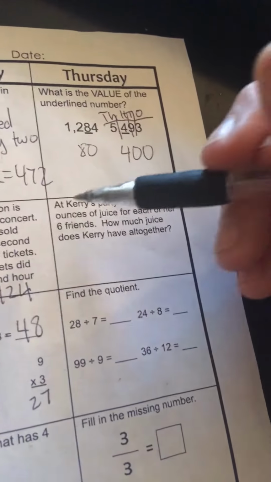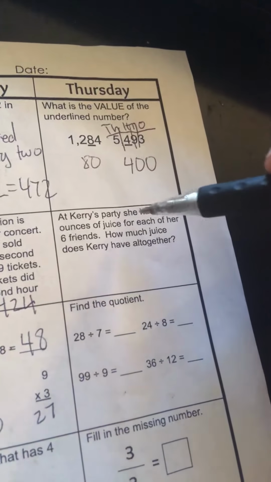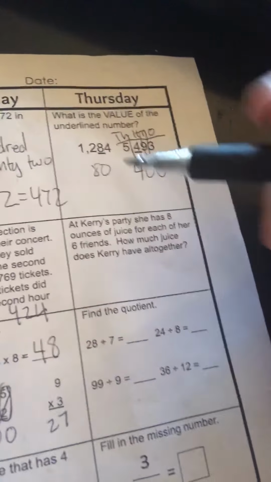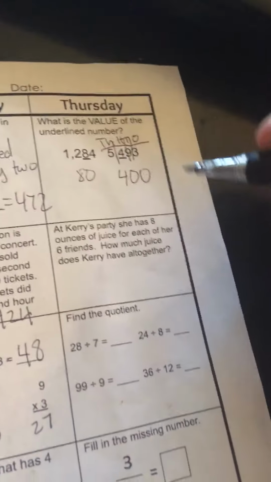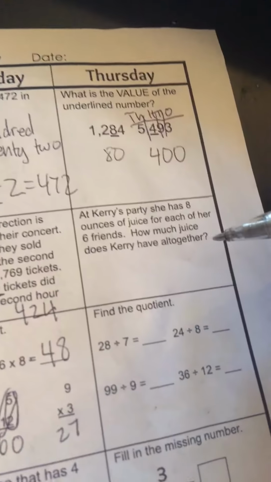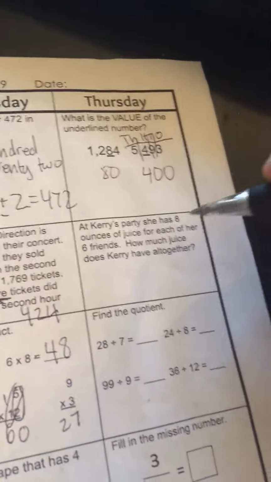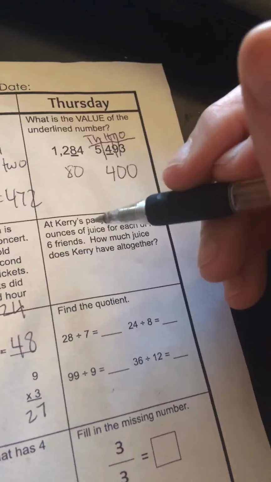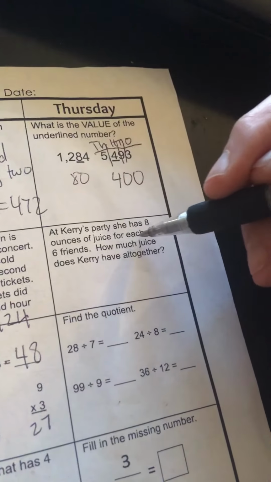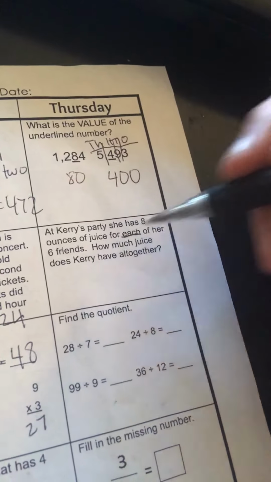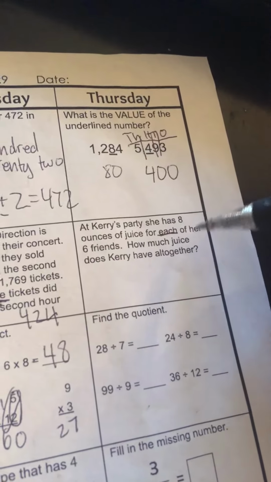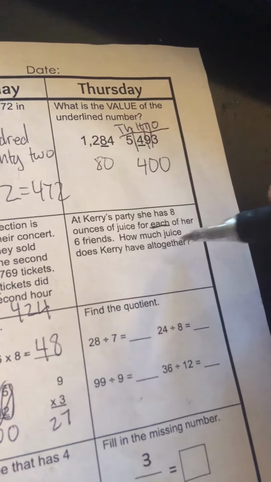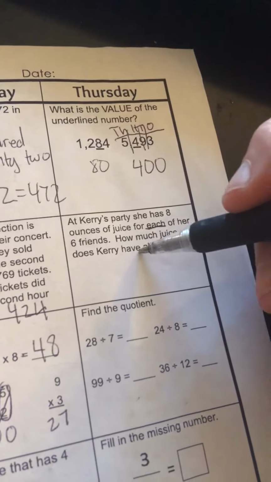All right, the next one says, at Carrie's party, she has 8 ounces of juice for each of her 6 friends. How much juice does Carrie have altogether? All right, so it is asking you all together, but you need to remember it's asking about 8 ounces of juice for each. There's a key word in there. Each helps us remember that normally we're going to be multiplying, but she has to multiply all of it together. So that's why it says all together.